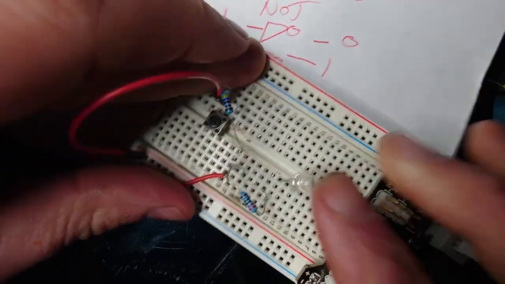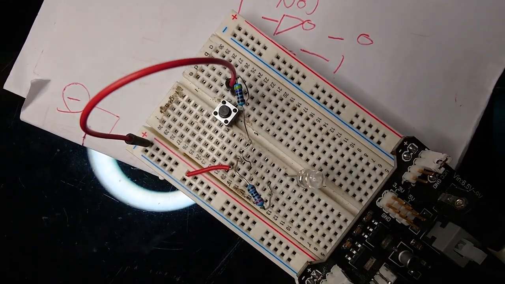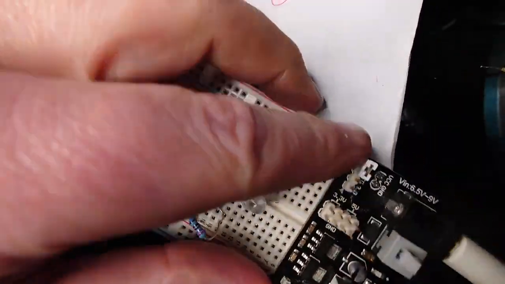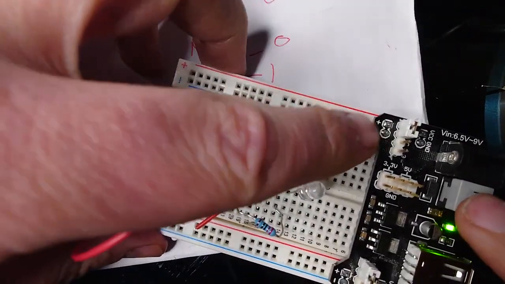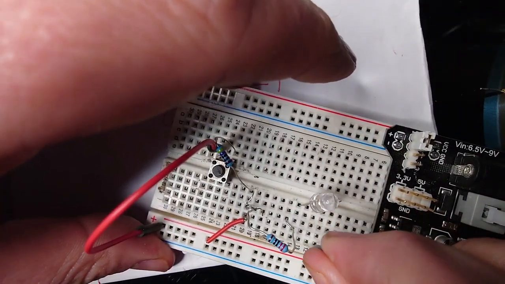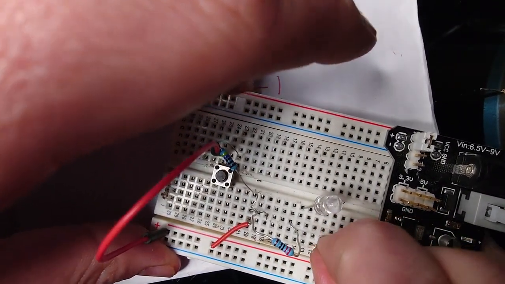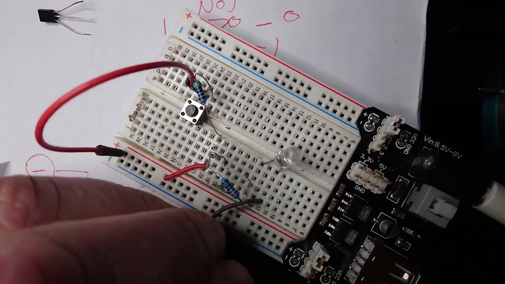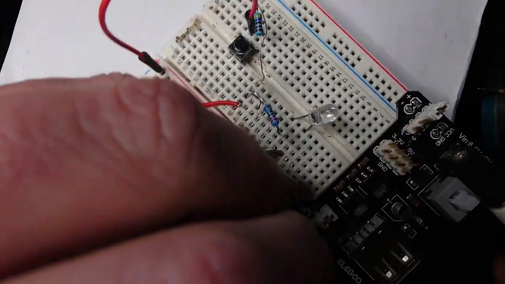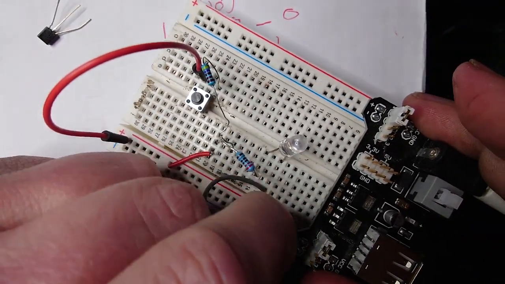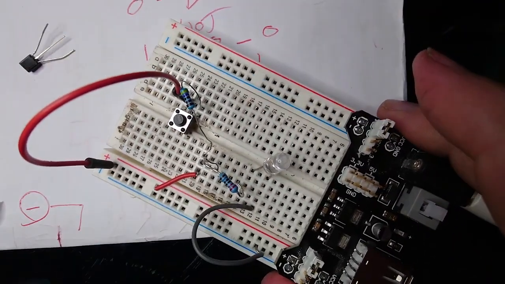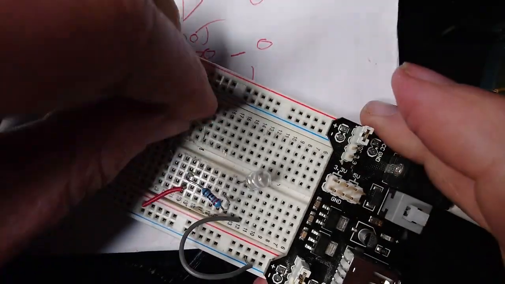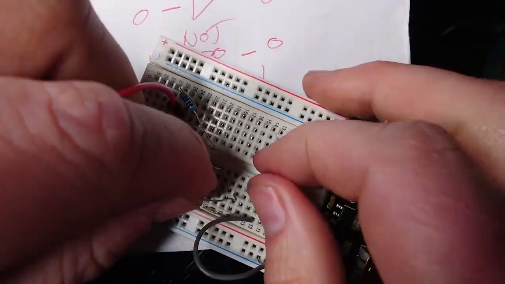There we go. Okay, and then finally I want to connect that down into the ground. Okay, and connect that from here. Fingers crossed. It's a bit stiff still, but into the ground on the other side. Okay, and if it's connected right, the thing should light up, which it's not, which means I've got problems.